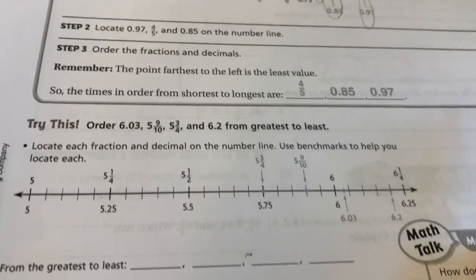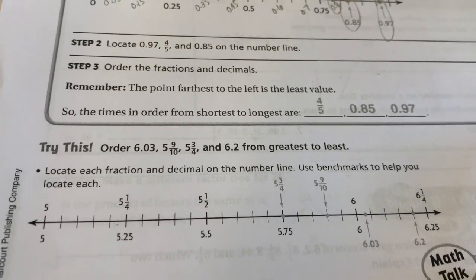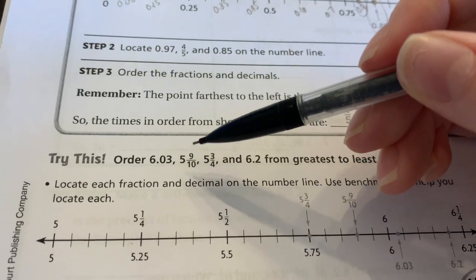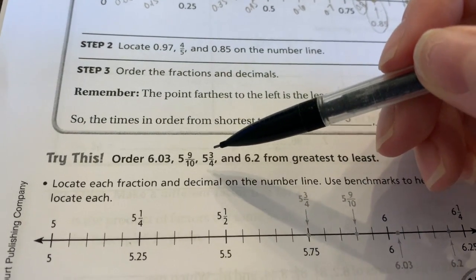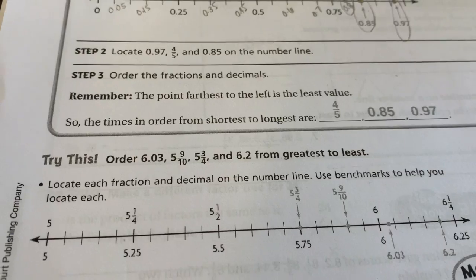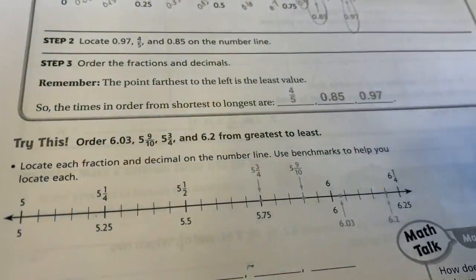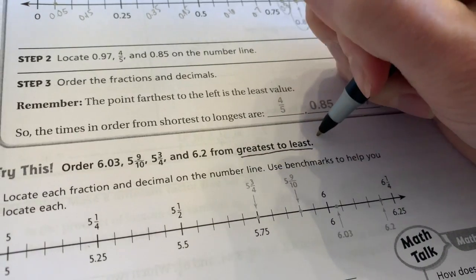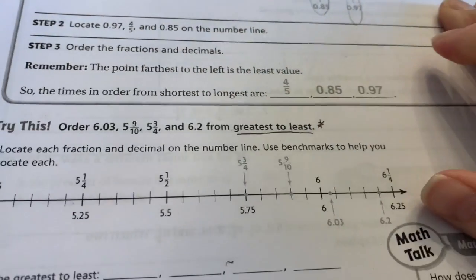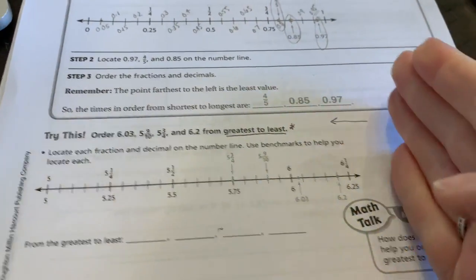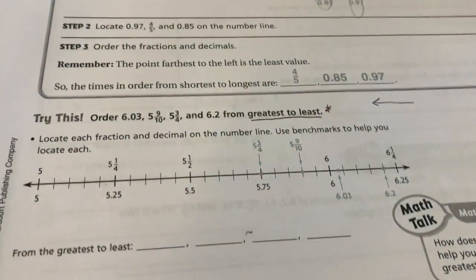All right, so now we're going to try this one. We're going to look at 6 and 3/100, 5 and 9/10, 5 and 3/4, and 6 and 2/10. This time we're going from greatest to least. So remember, first thing we want to do is make sure we know which way we're going, greatest to least. So when we look at our number line, we're going to look from the right to the left.